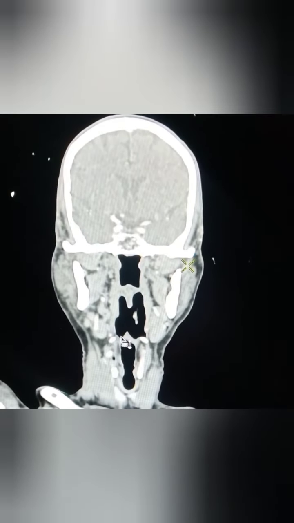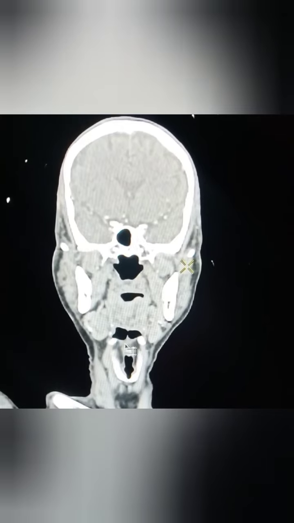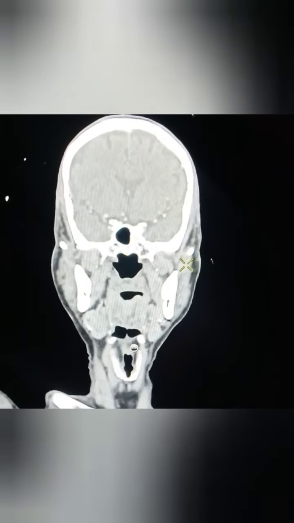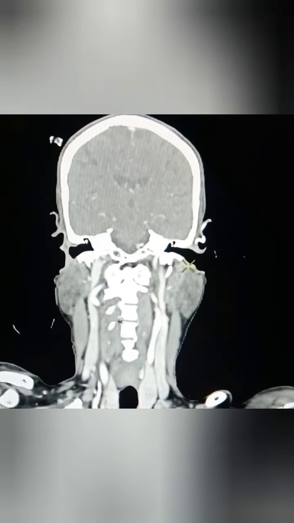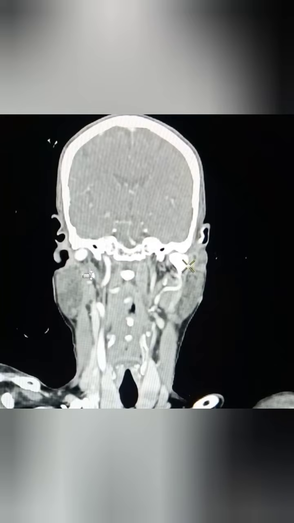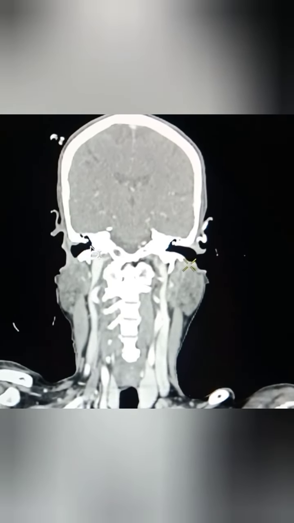And we see similar structures here. This is the epiglottis. It's in the larynx. You see, this is the external auditory meatus and the middle ear. You can appreciate them. And in this, the petrous bone contains the internal ear.